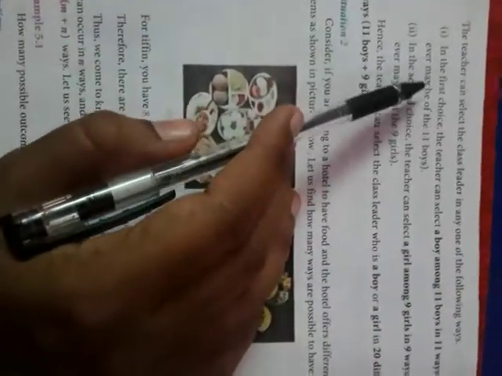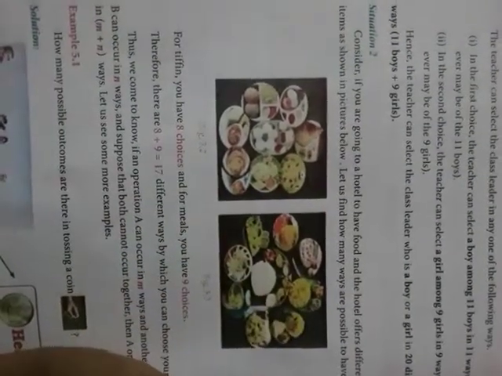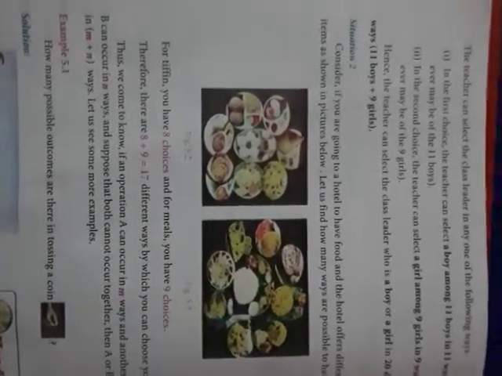The first choice is selecting a class leader among the boys. How many boys? 11 boys, so she will have 11 ways. Similarly, 9 girls are there, so she will have 9 ways. So 11 ways plus 9 ways is equal to 20 different ways. Is that clear? The number of ways is the keyword. If you have that word, you can use this formula.